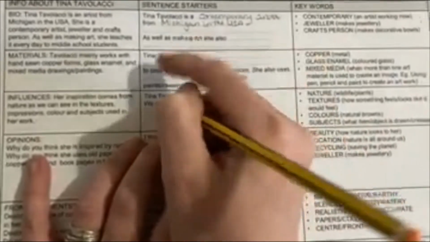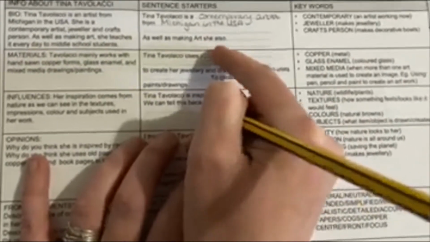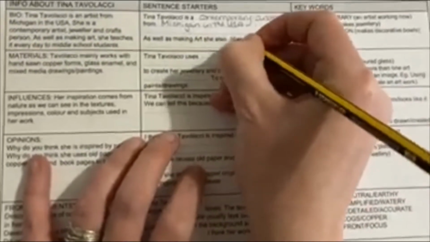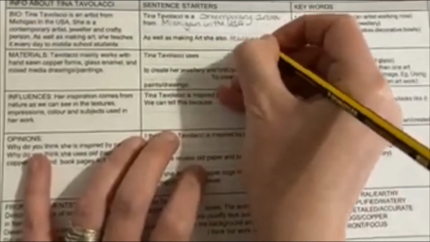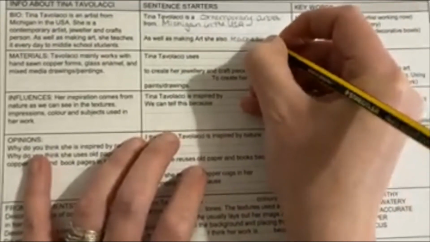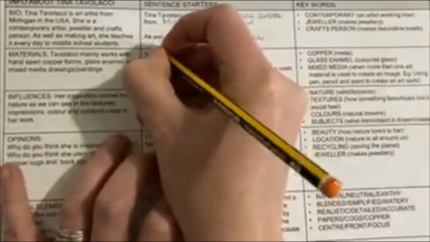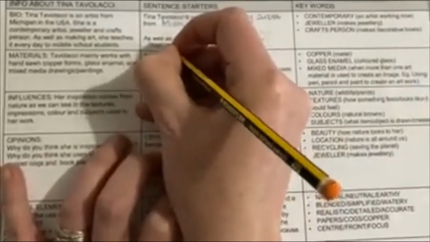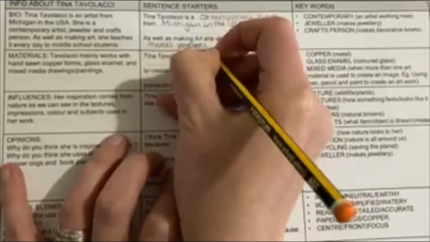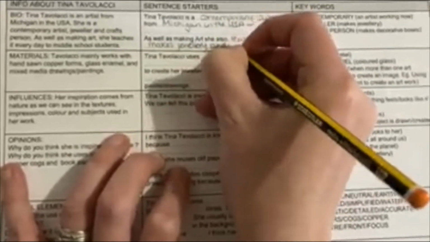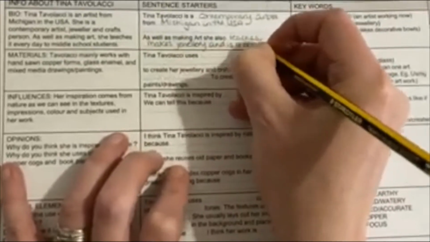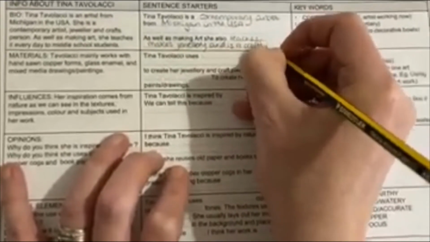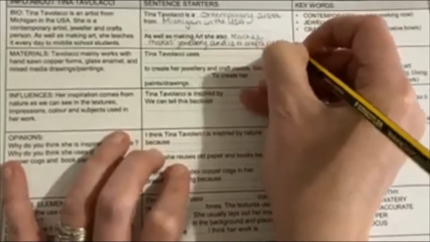So as well as making art, she also teaches. She makes jewellery, we've learned. And she's a craftsperson. Okay, so that's my first box done.